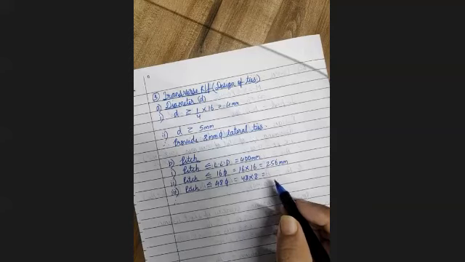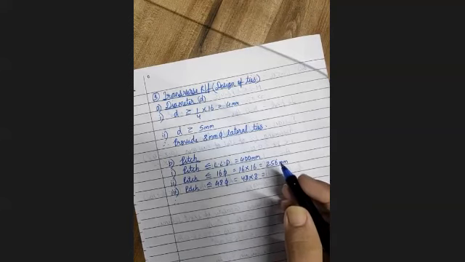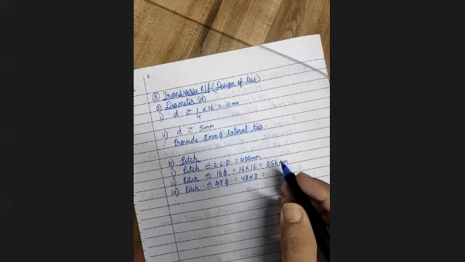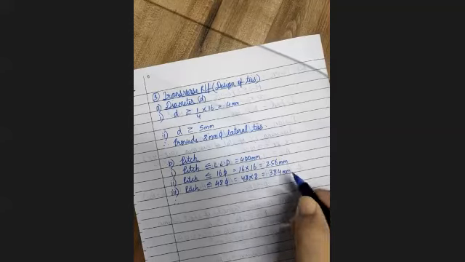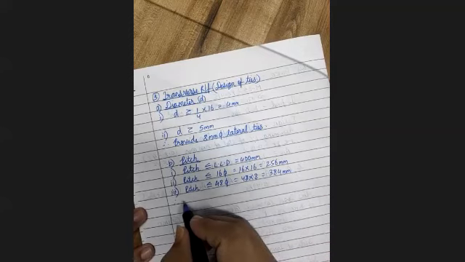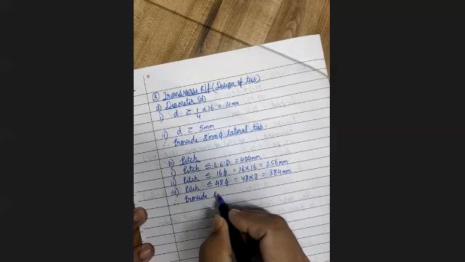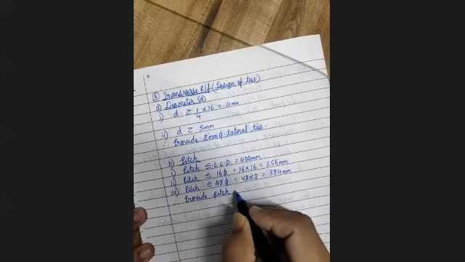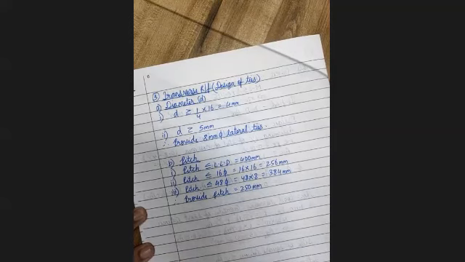ठीक है, you have to quickly use the chat box. You have to solve simultaneously with me. ठीक है, then only we will complete the syllabus. So the least value, so let us provide. So therefore provide pitch 250 mm. ठीक है.